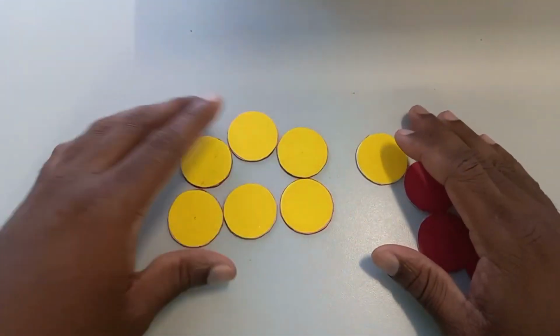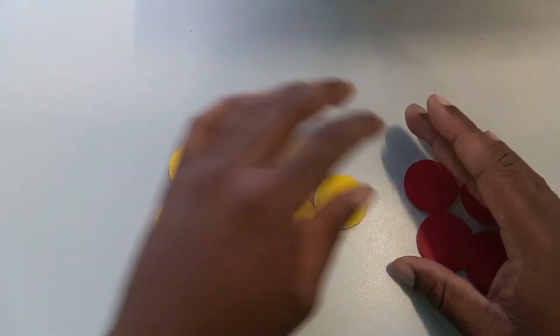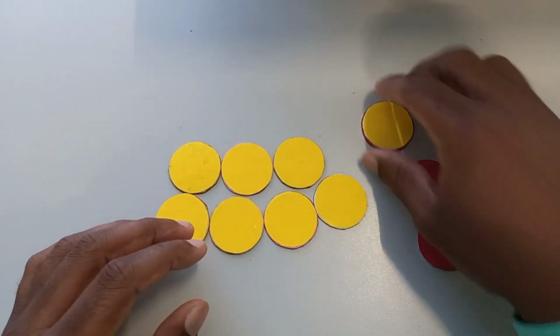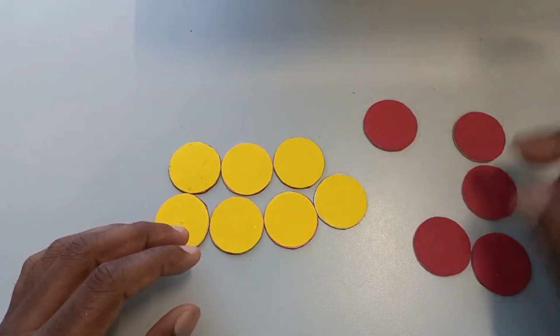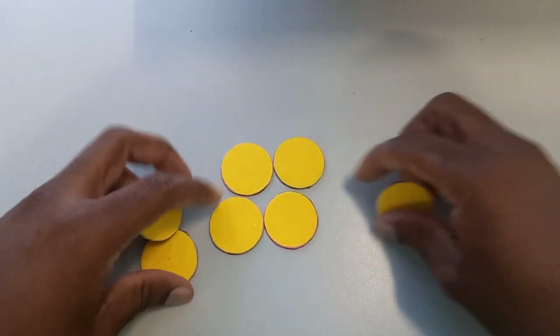However, the types of numbers that will be used with these manipulatives must be fairly small numbers, and you must bear in mind the number of counters that we have in our possession. Now, what else can we do? We could use it for multiplication.